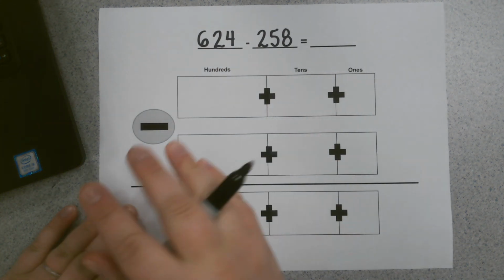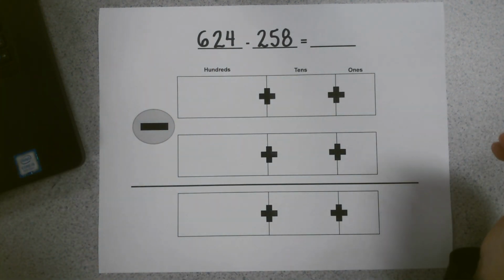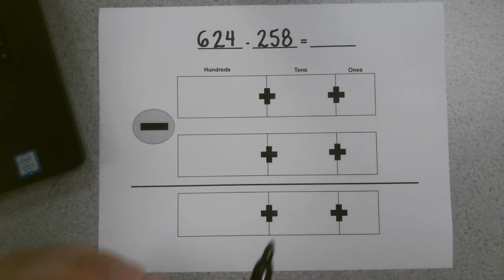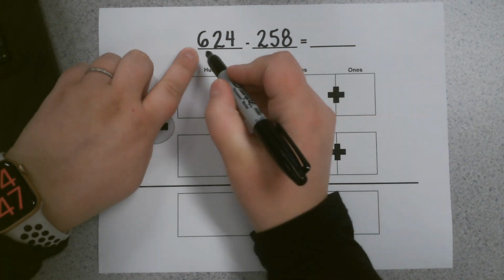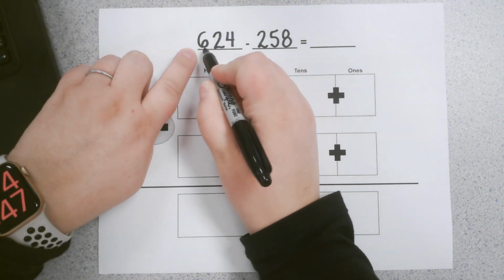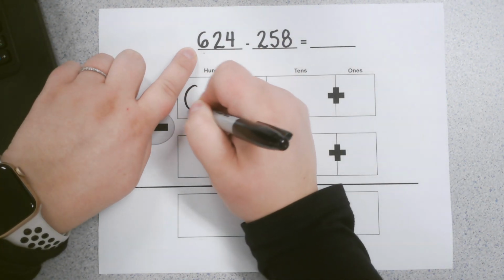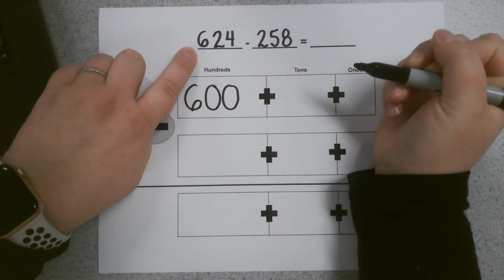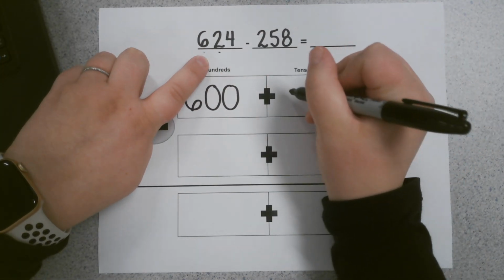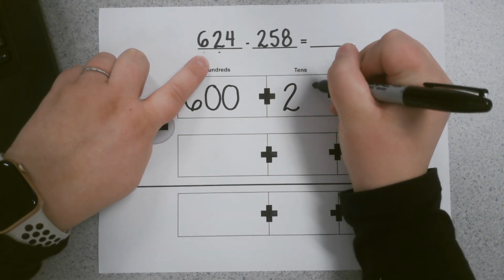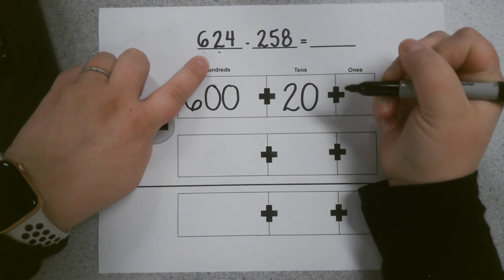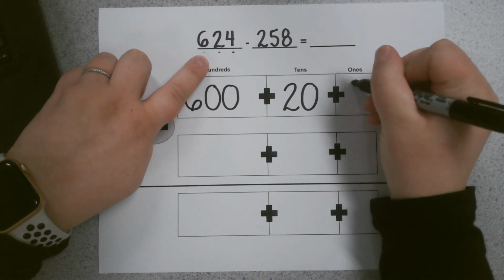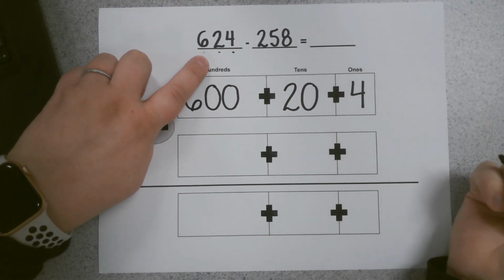So with expanded form, remember, we're going to stretch out our numbers into its hundreds, its tens, and its ones. So let's start here. So our number is 624. There are 6 hundreds, which I know I write as 600. There are 2 tens, which I know I write as 20. And there are 4 ones, which I write as 4.